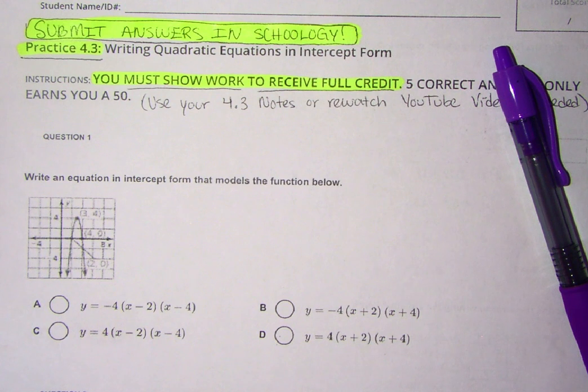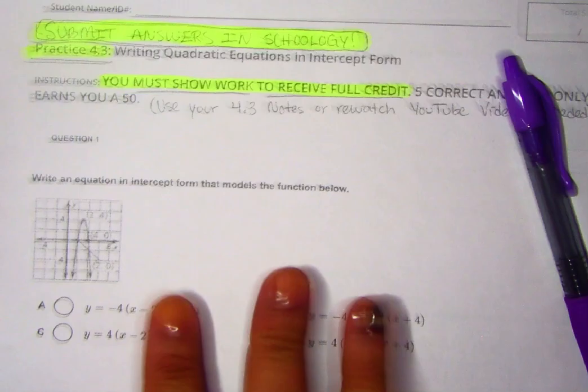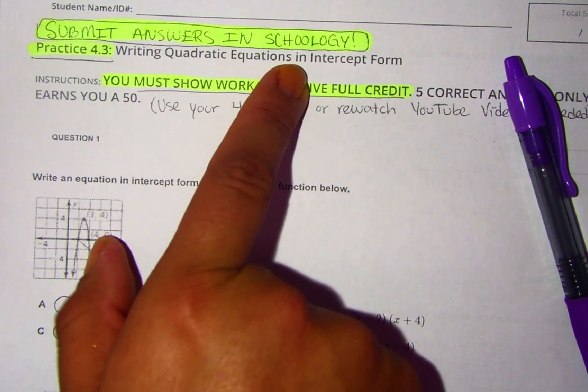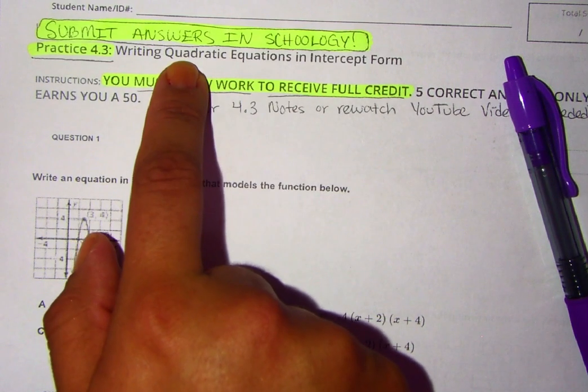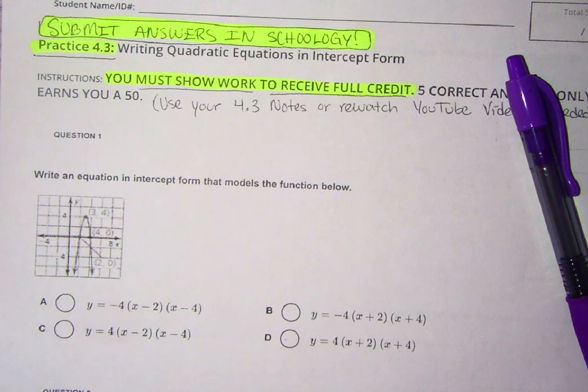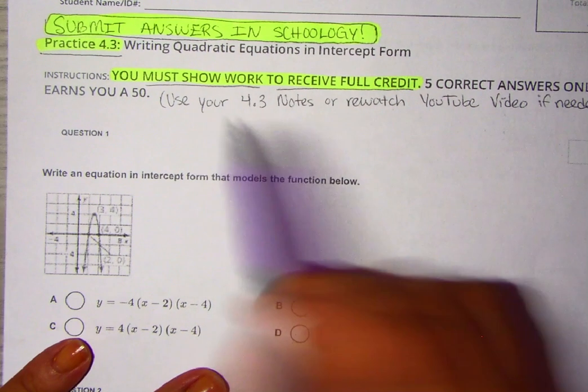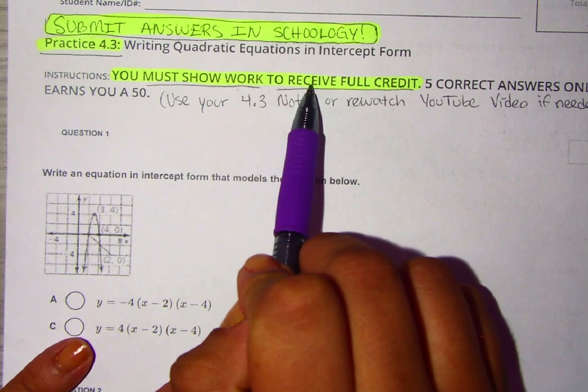Hey students, this is a video that just explains what you're doing today for practice on 4.3 notes. So 4.3 notes were about writing equations given intercepts. You are going to do this assignment in Schoology to submit your answers for data purposes. But this paper needs to be completed for you to show your work to receive full credit.